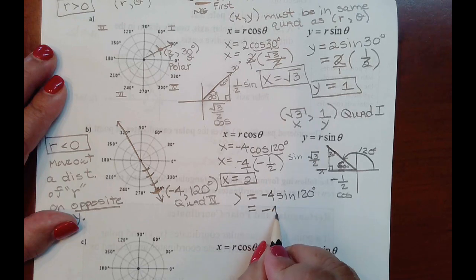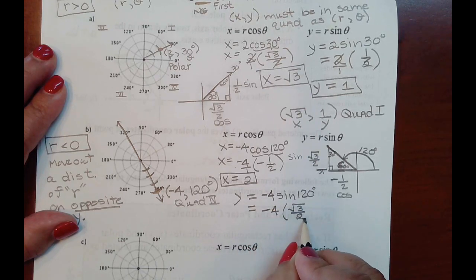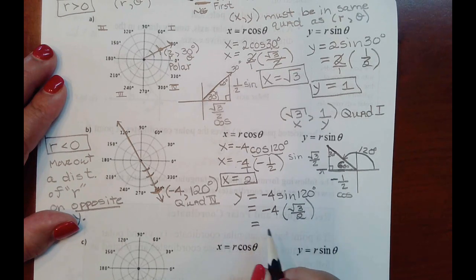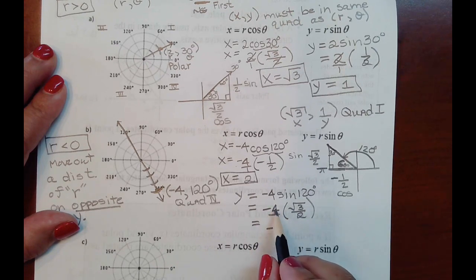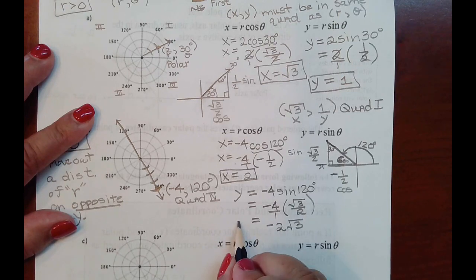So -4 times square root of 3 over 2, which gives you actually just negative 4 divided by 2. This 4 divided by 2 is just going to be 2 with that square root of 3 hanging off the back. Okay, and that's your y.